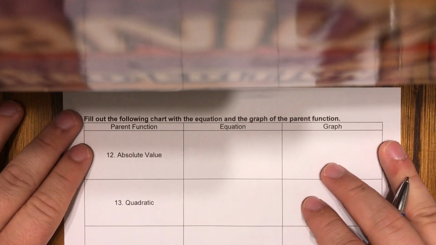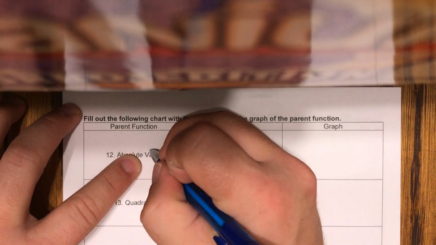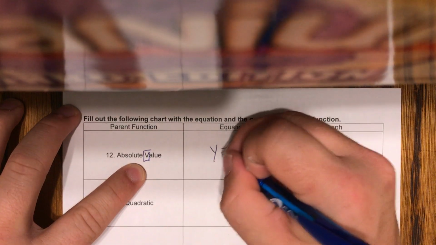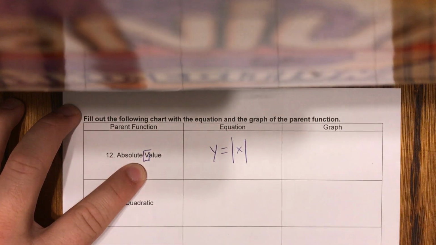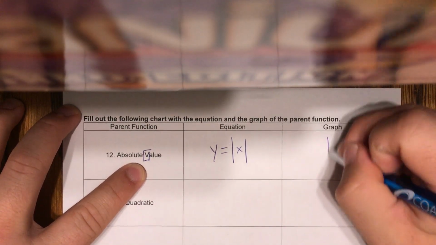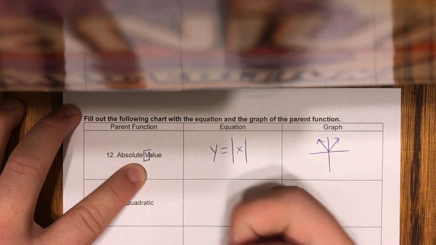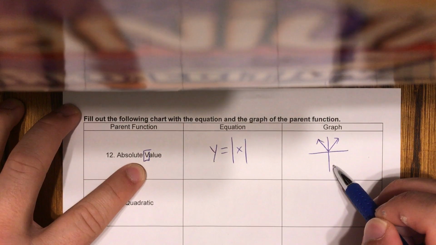All right, number 12. You're going to have a matching section on this test. You need to be familiar with all of these functions. The absolute value starts with a v. It makes a v as well. The equation is y equals, and it has the absolute value bars around the x, and it looks like a v. And so just remember, absolute value, v, makes a v.